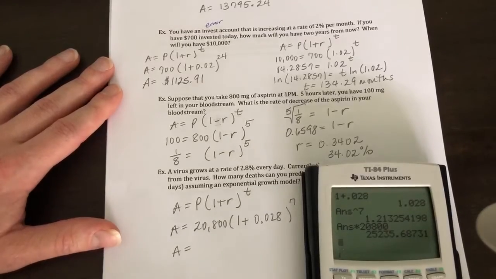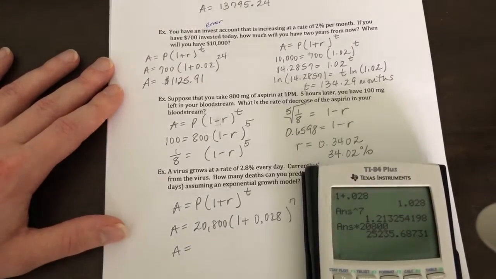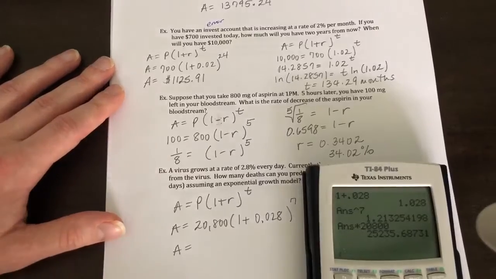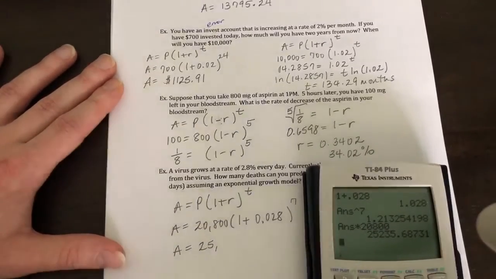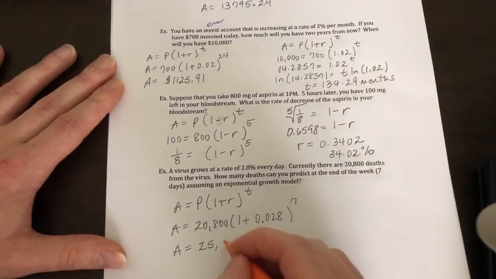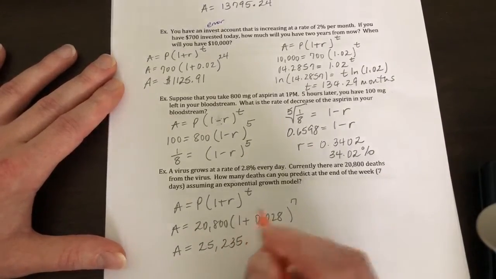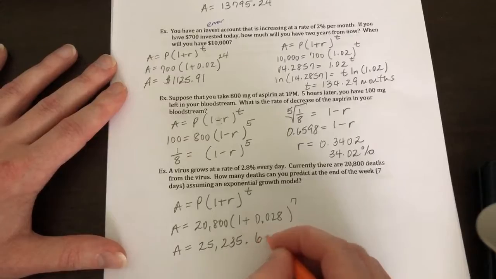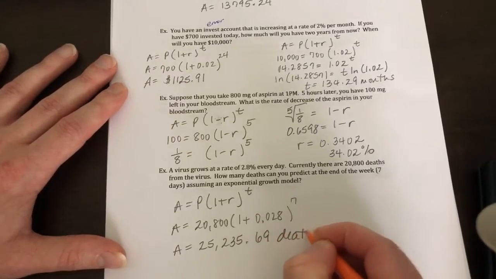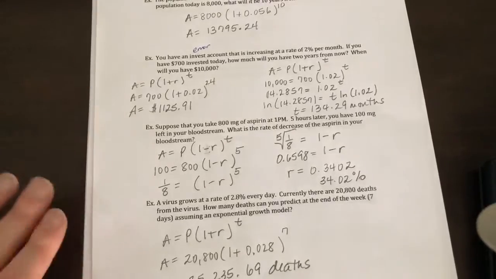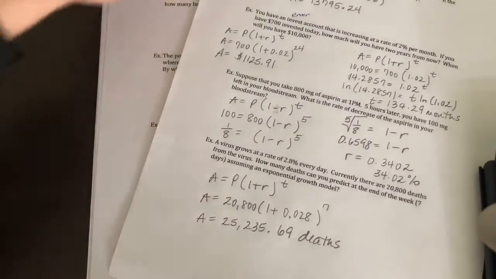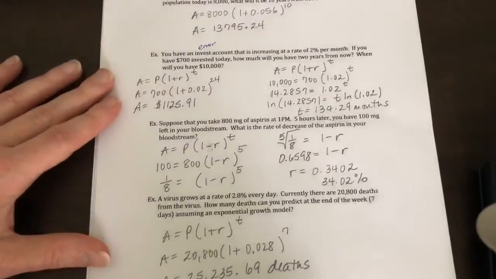So by the end of this week, we're probably going to have somewhere close to 25,235.6469 deaths.